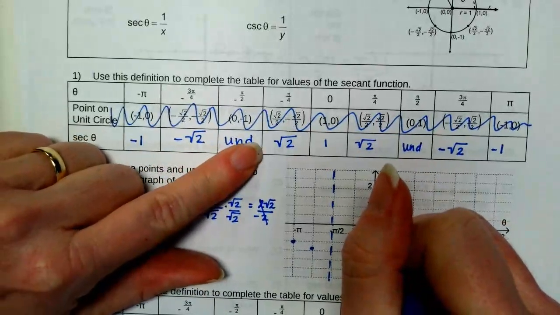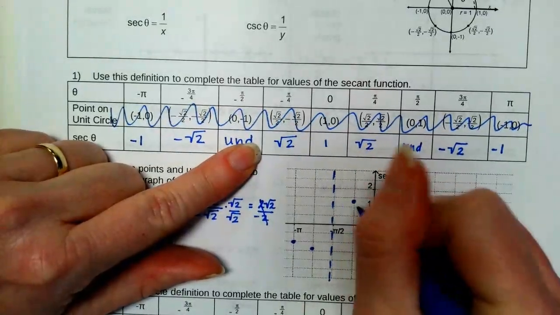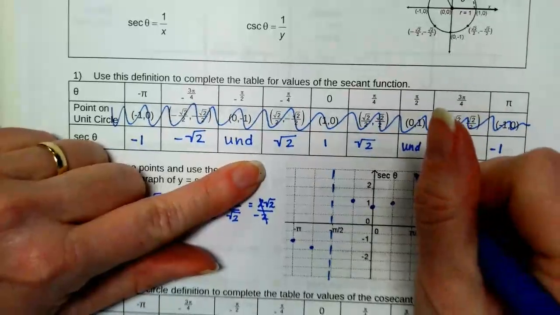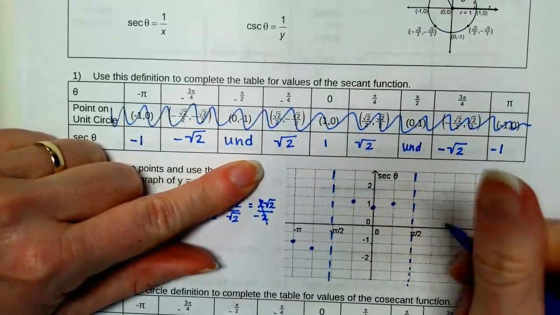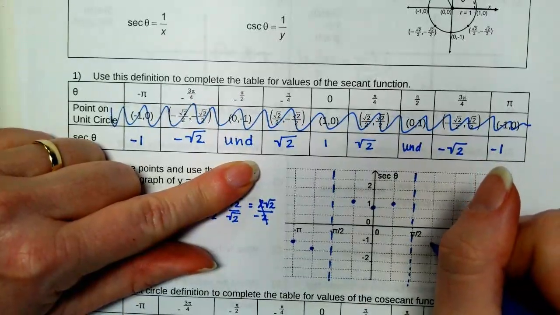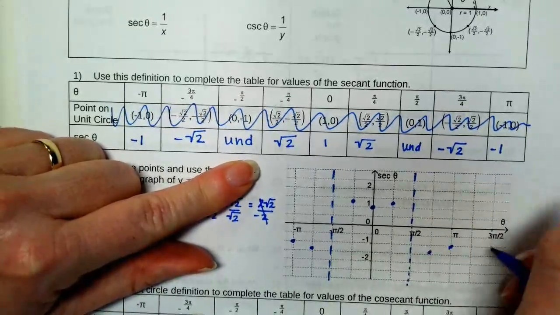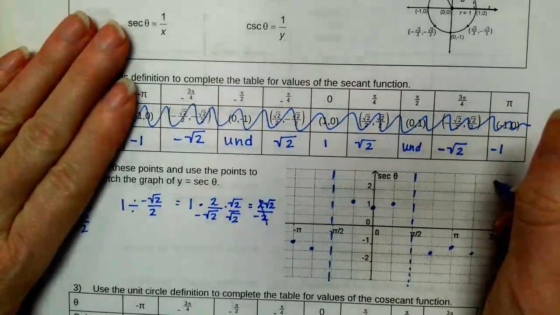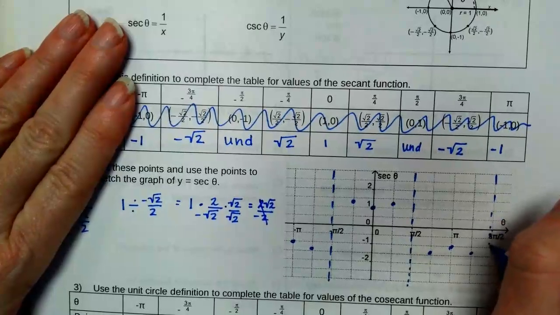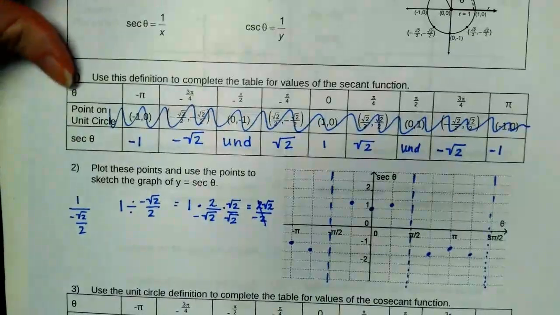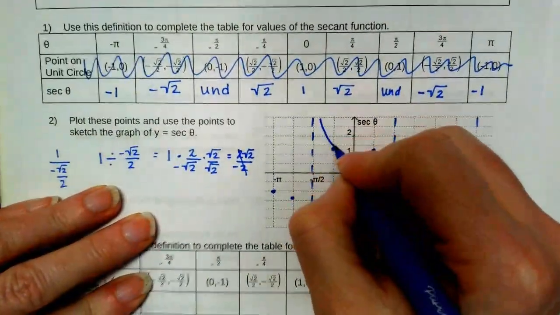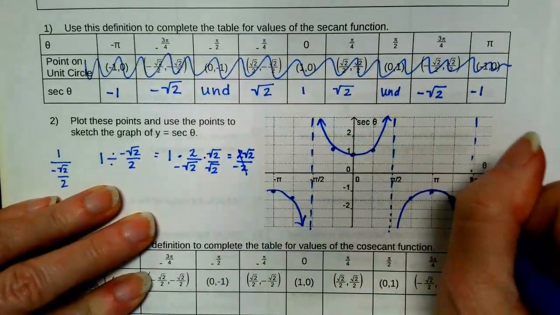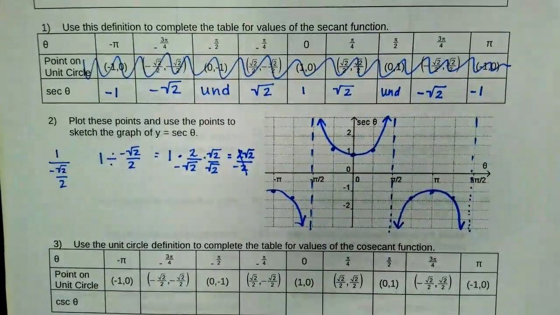At negative pi over 4, it would be about 1.4. 0, 1. Pi over 4 is at about 1.4. And an asymptote at half pi. Then I got negative 1.4, negative 1. That's all they gave me on my picture, but it's symmetrical. I would have another asymptote at 3/2 pi. All right, so this is what this looks like. You'll see.